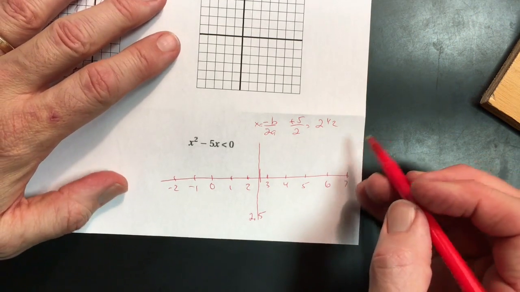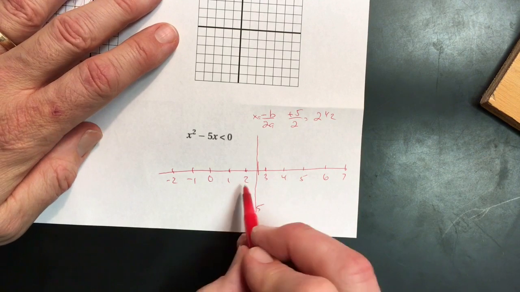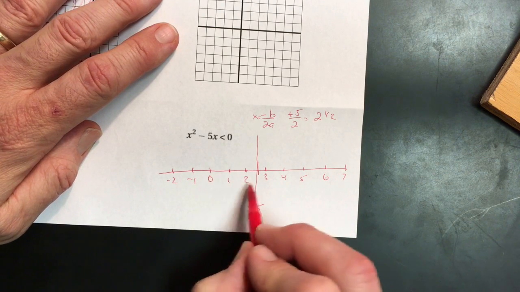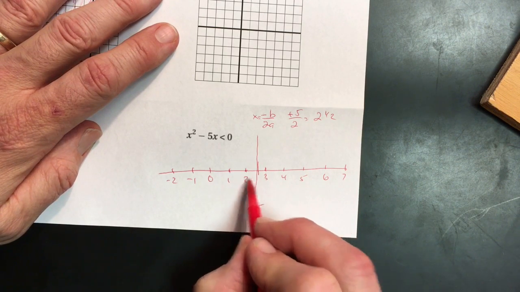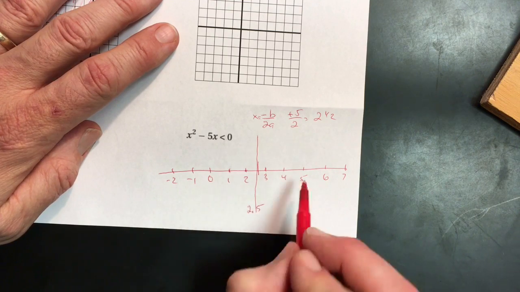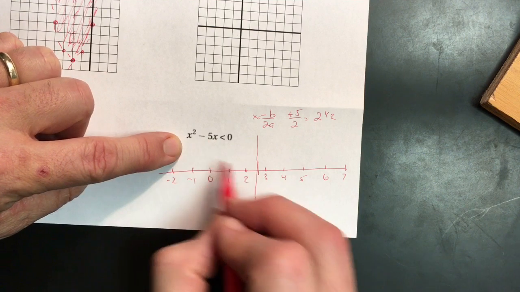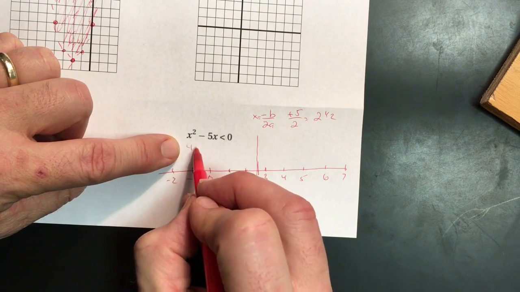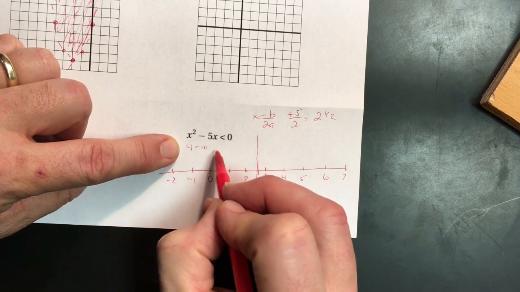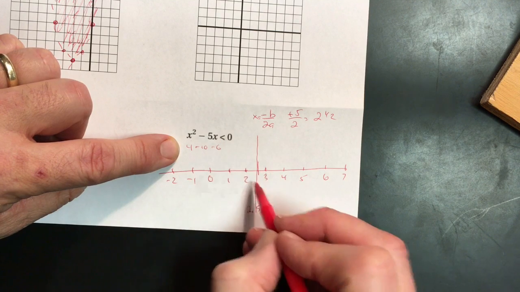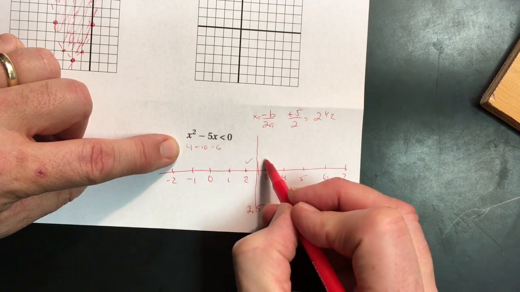So all we have to do now is plug these values in. I'm going to go this direction because these are numbers nicer to work with, and they can mirror across: 2 to the 3, 1 to the 4, 0, and so forth. So 2 is going to be 4. Putting this value in, it's going to be 4 minus 10 is -6. Is -6 less than 0? Yeah, that's good. That's definitely a true statement.